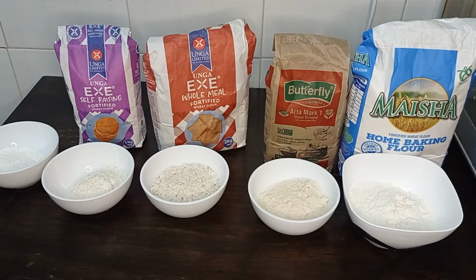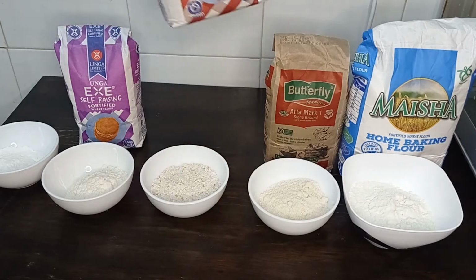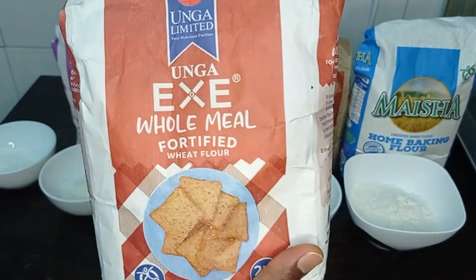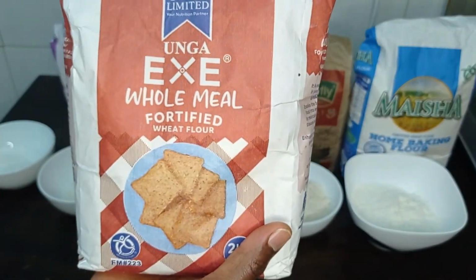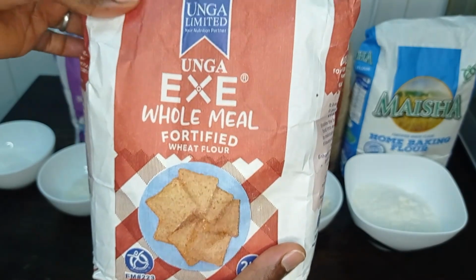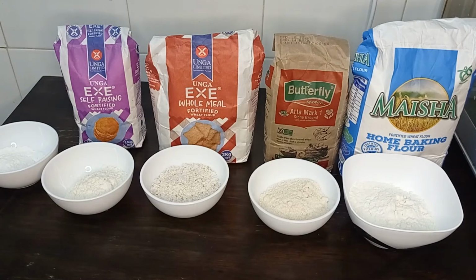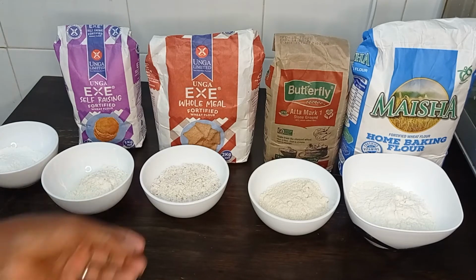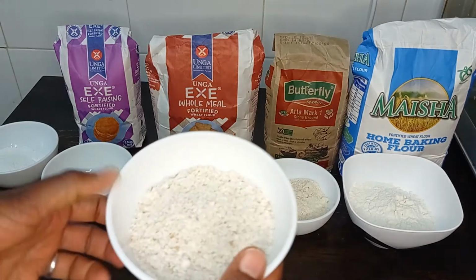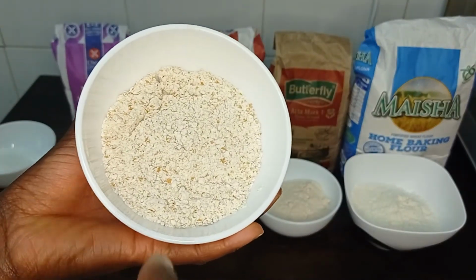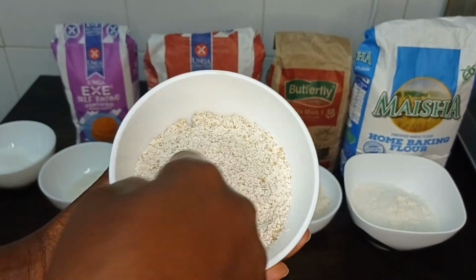Now our third flour is wholemeal flour. Now wholemeal flour, this flour is 85 to 95% of whole grain. Now, one thing with this flour, when you look at it closely, you will notice it is not smooth.